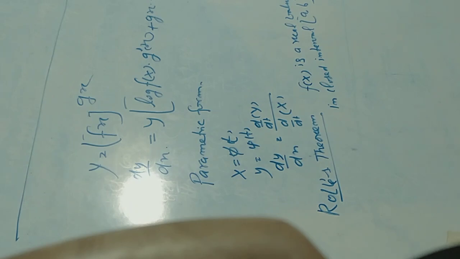In that case it is continuous in the closed interval [a, b], it is differentiable in (a, b), and f(a) is equal to f(b).